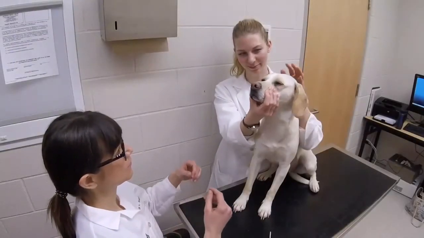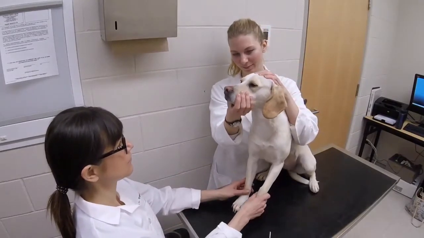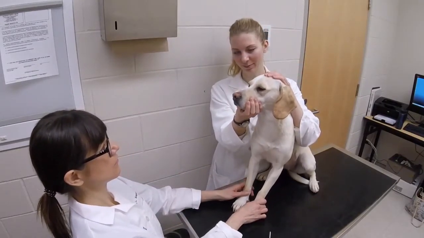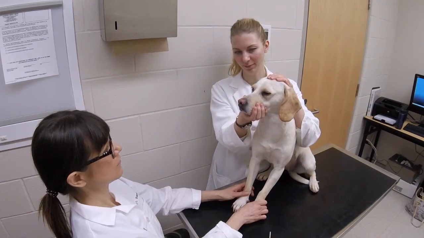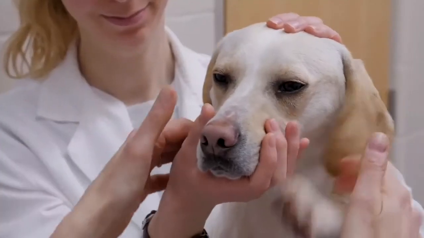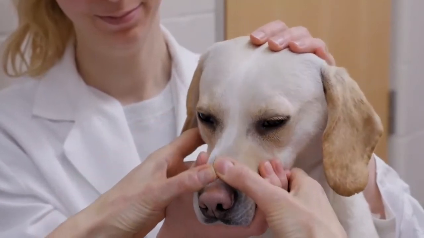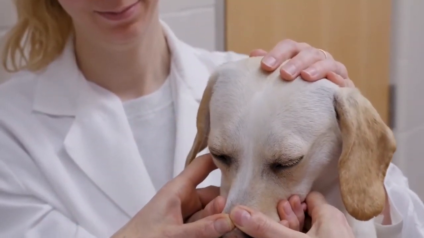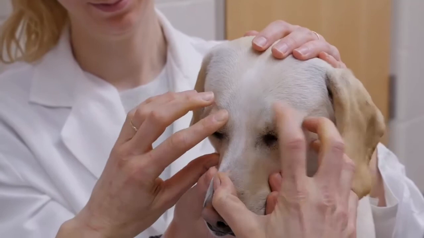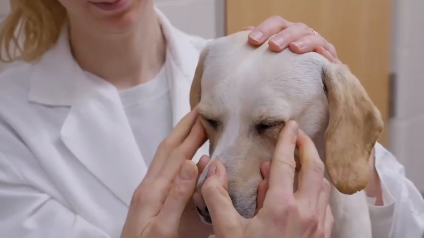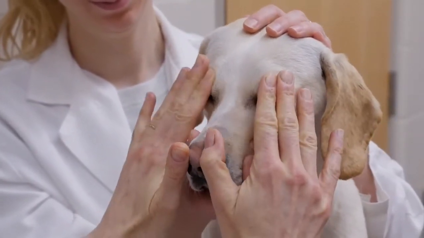We begin with examination of the orbit and gradually move posteriorly in the globe. For orbital examination, the symmetry and position of each globe is evaluated closely from varying angles, from directly central, top, and from the side of the animal. This is followed by palpation of the orbital rim.